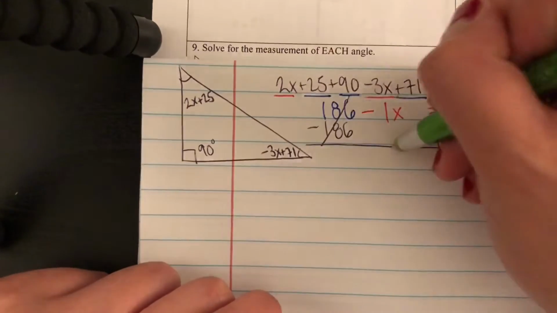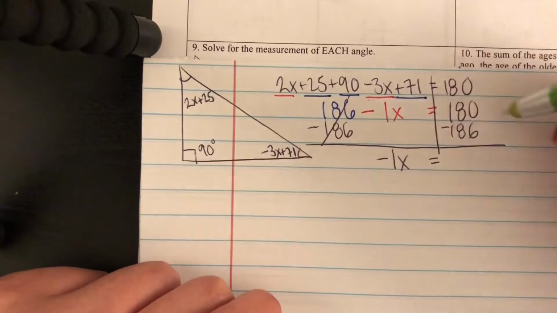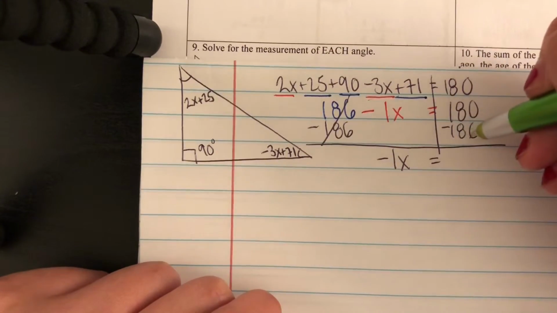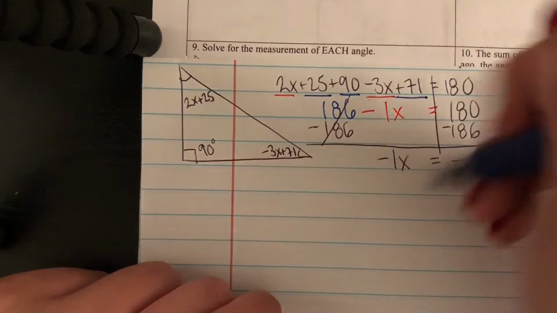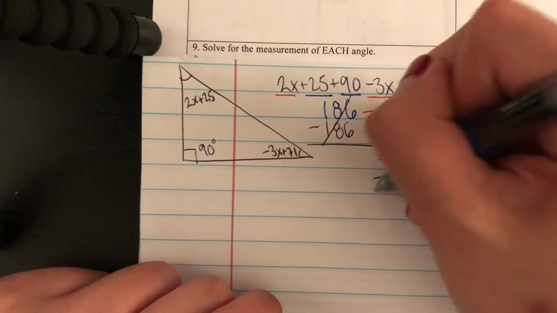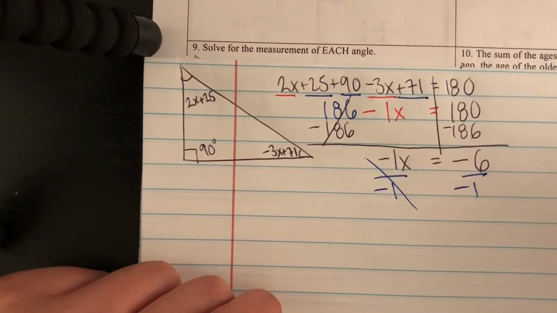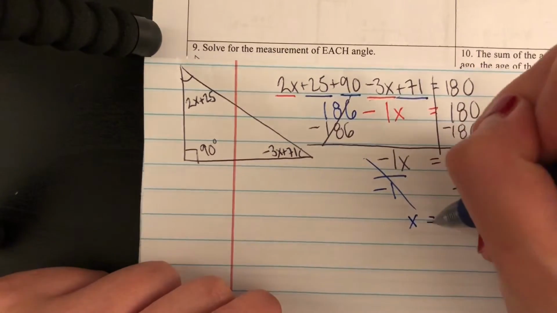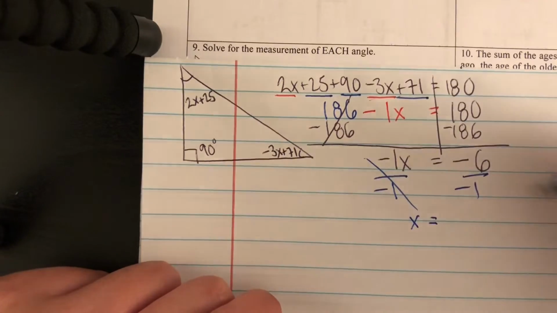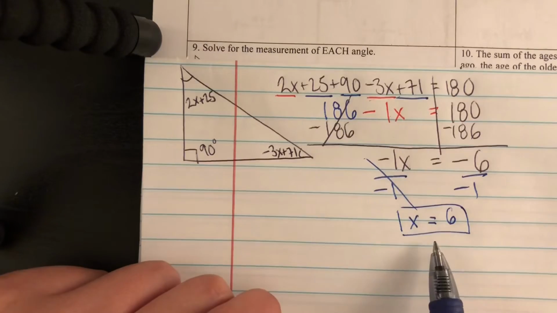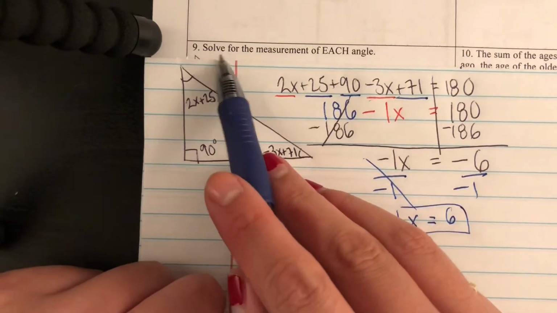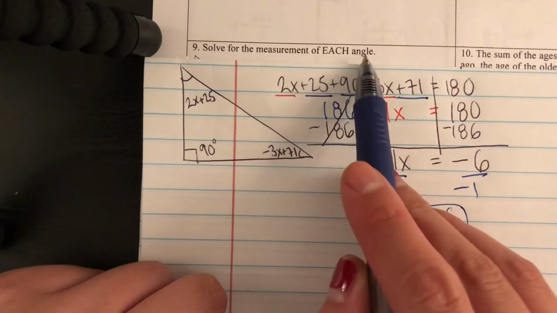These cancel, leaving negative 1x, and 180 minus 186 is negative 6. To get the x by itself, let's just divide by negative 1, canceling out the negatives. X equals negative 6 divided by negative 1, which is positive 6. So I have x, which is great. Go back and read the question: solve for the measurement of each angle.